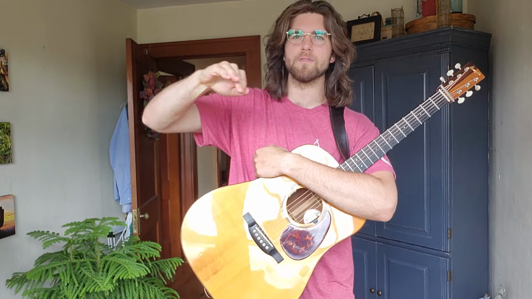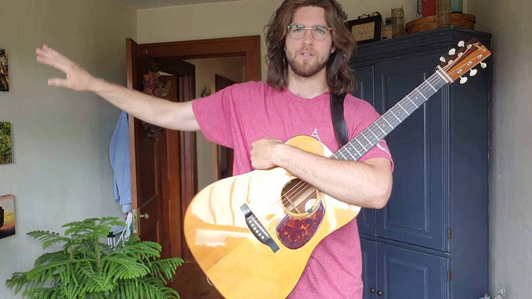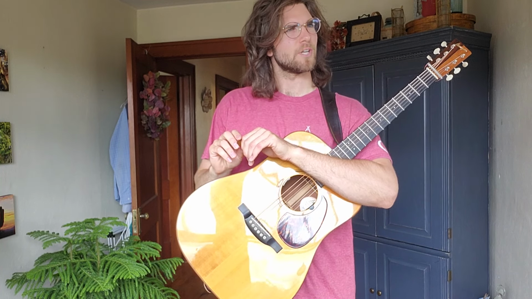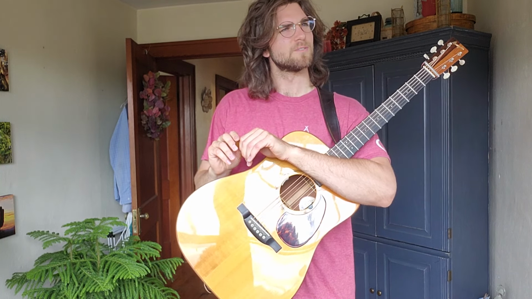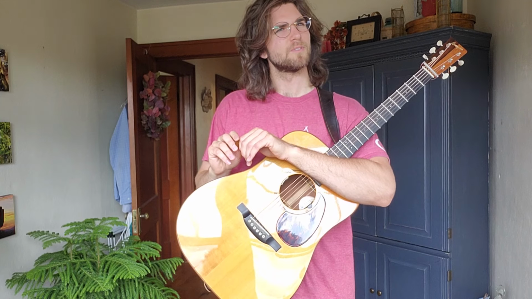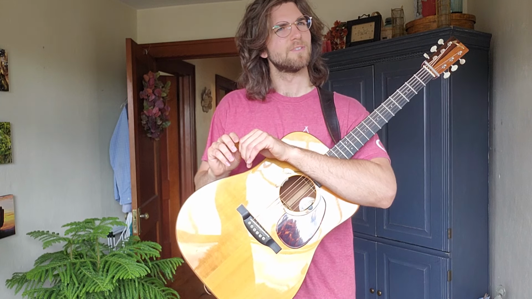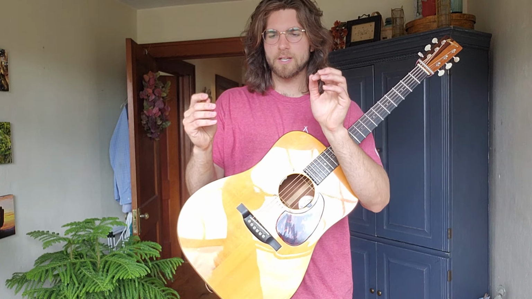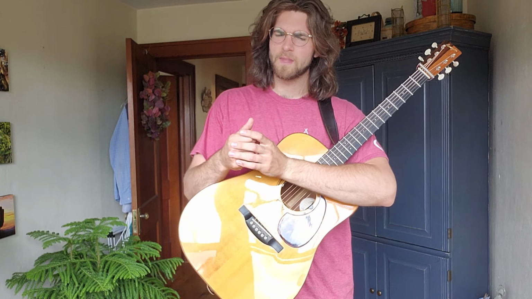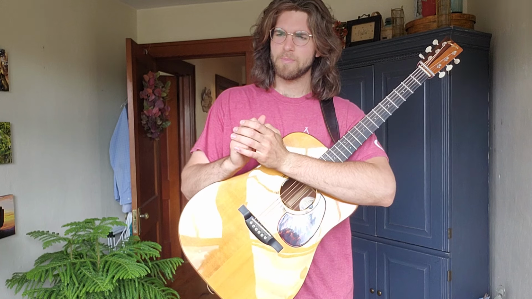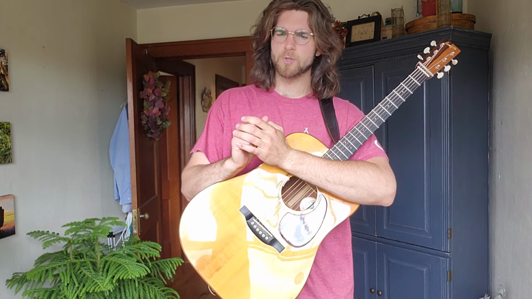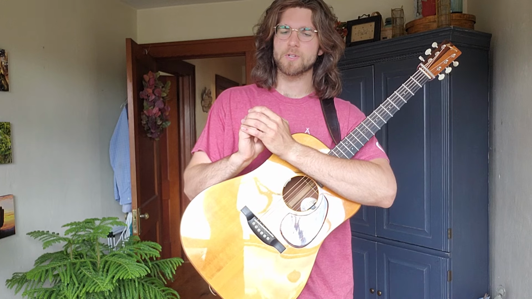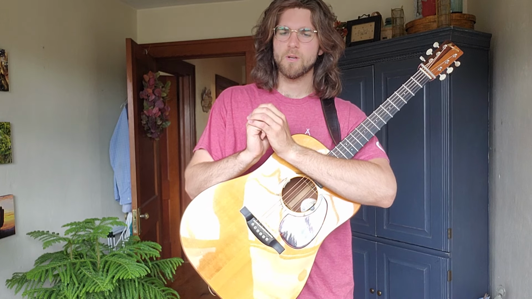there's more opportunity for actual dynamic change. The fiddle being so free as it is, it can be pretty untethered rhythmically, and that's cool. And so I think there's a lot of chance for there to be explosion in the rhythm section.